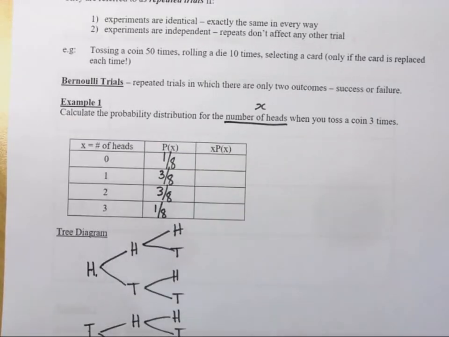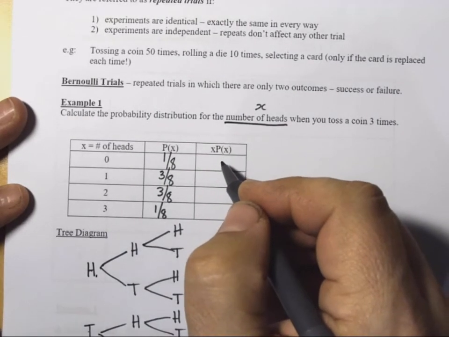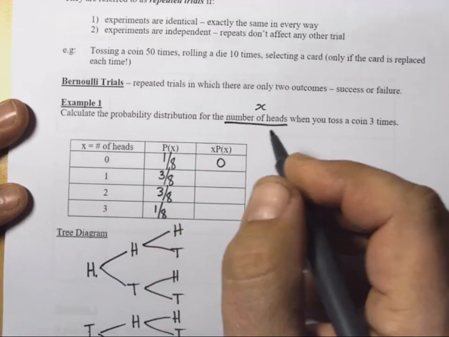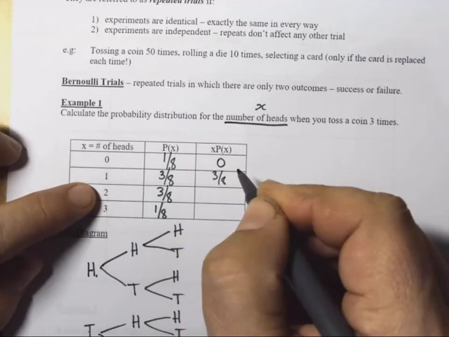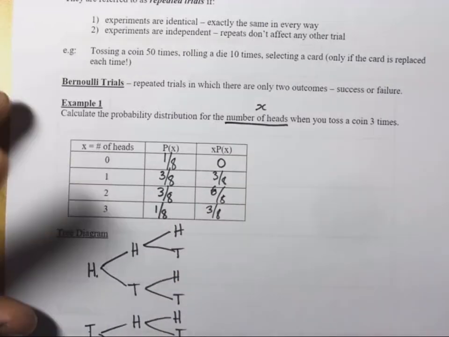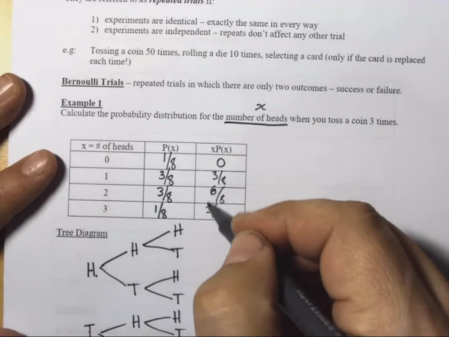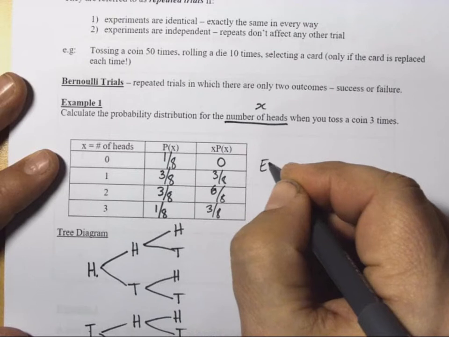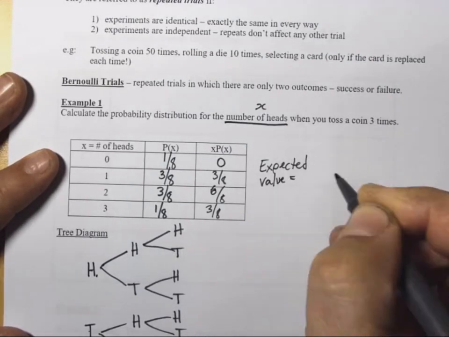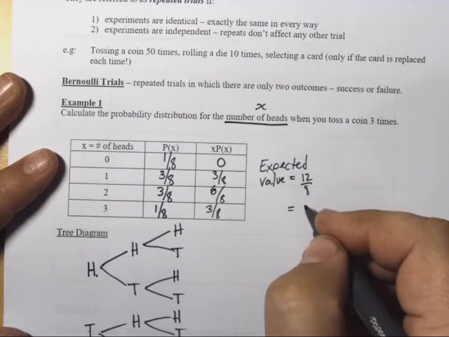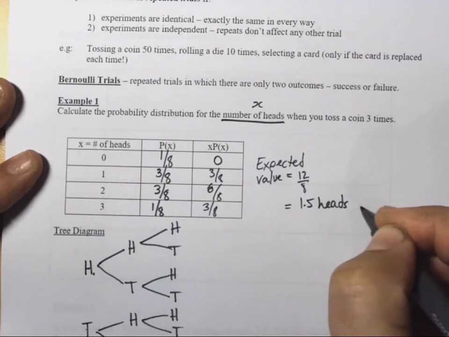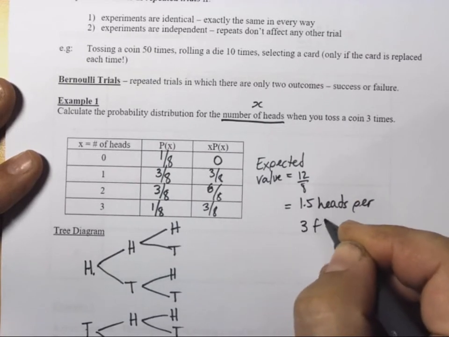Okay. Let's take a look at the expected value now. The expected value from this, if we look at x times P(x), is 0 times 1 in 8, which is 0, 1 times 3 in 8, 2 times 3 in 8 is 6 in 8, and 3 times 1 in 8 is 3 in 8. Well, that adds up to 3 plus 6 is 12 in 8. So the expected value is equal to 12 in 8, or 1.5. 1.5 what? Heads per 3 flips of a coin.